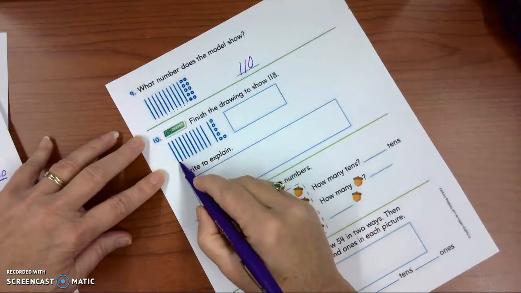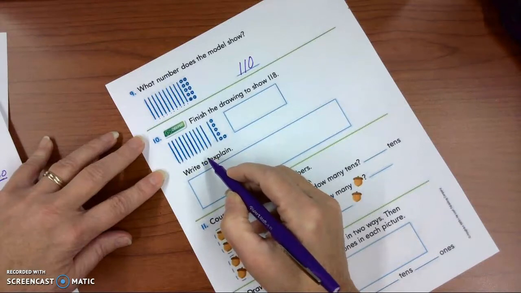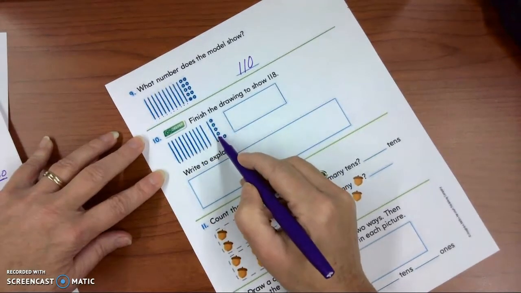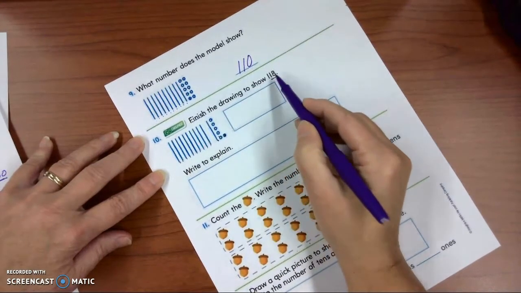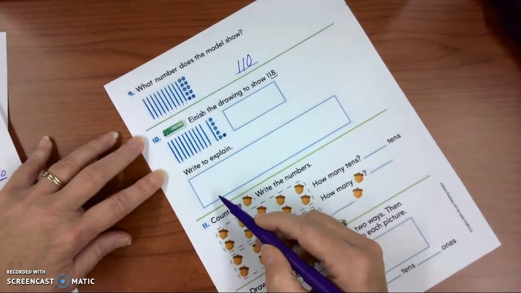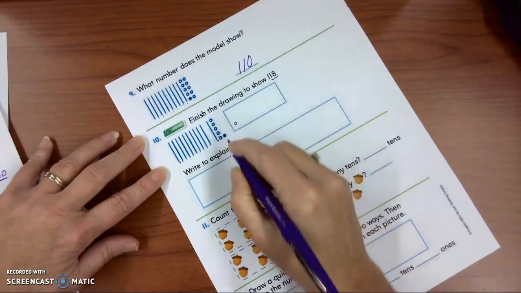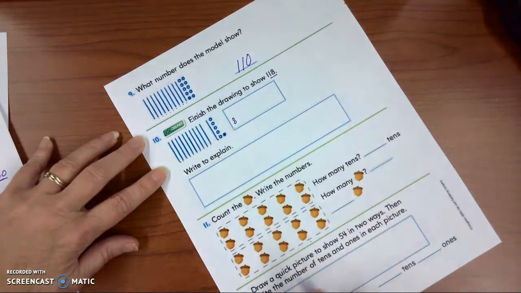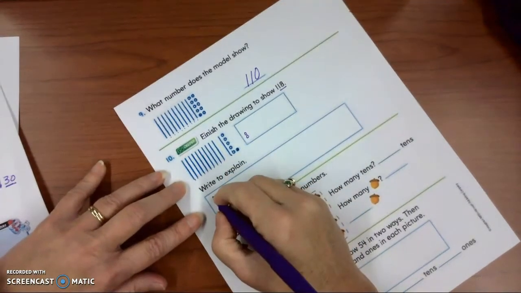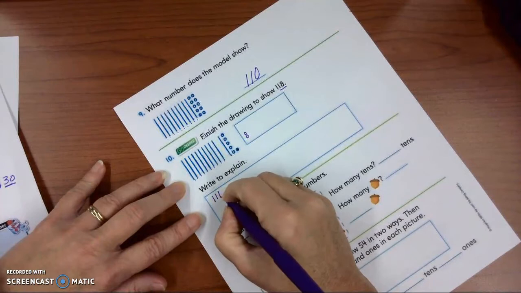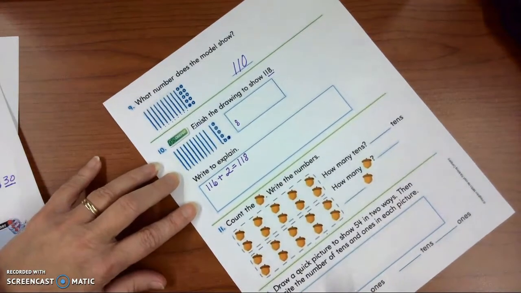Let's look at this one. 10, 20, 30, 40, 50, 60, 70, 80, 90, 100. And then we have 10, and this is a row of 5, and one more is 6. So we have 116, and the directions say finish the drawing to show 118. So if we want to finish the drawing, what will we add to this picture we already have? If this is 116, we'd add 2 more circles to show 118. Write to explain. One way is to write the number 116, write an equation, plus 2 more is 118. That's how I'm going to explain.